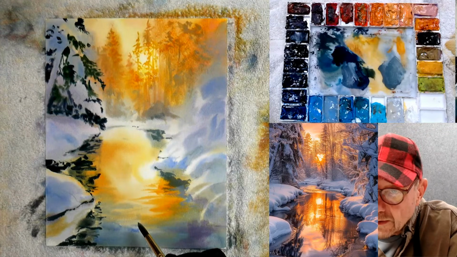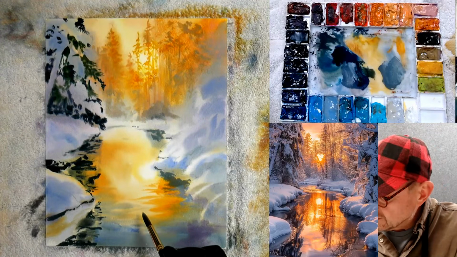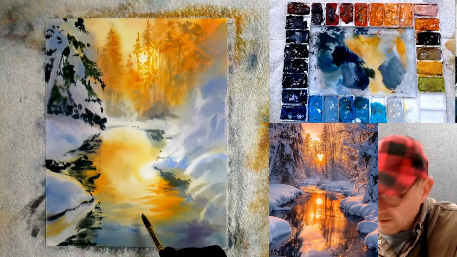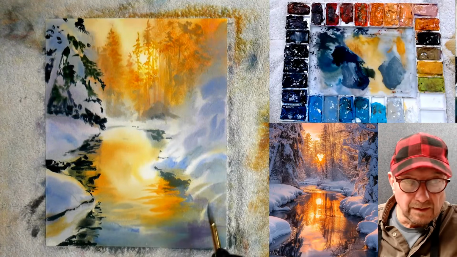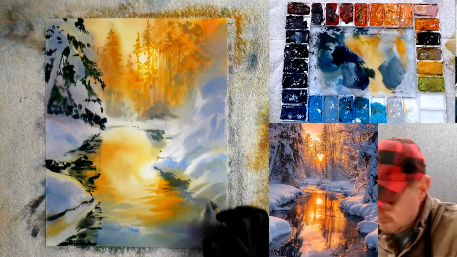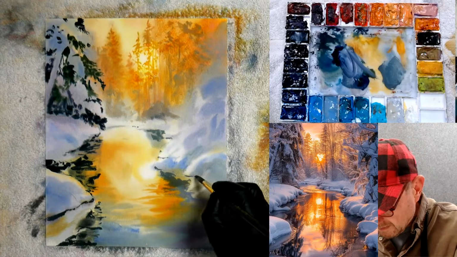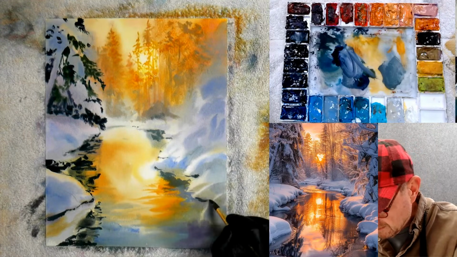What colors are the green pine needles? The green pine needles were Prussian blue, a little bit of violet, and quinacridone gold. Quin gold is how I make my greens. All my greens are made with Quin gold. I don't have a green in my palette except for the leaf green, which is a really bright green, more of a yellow, I'd say.